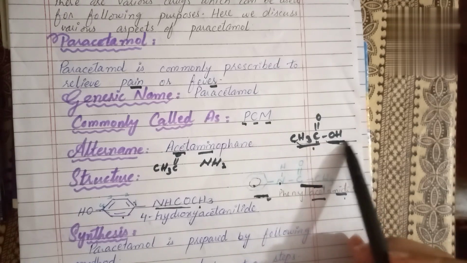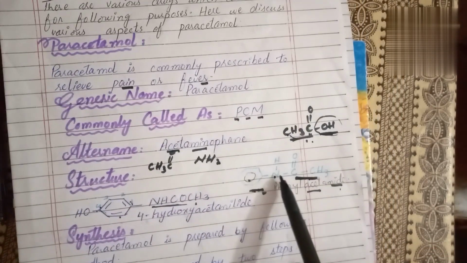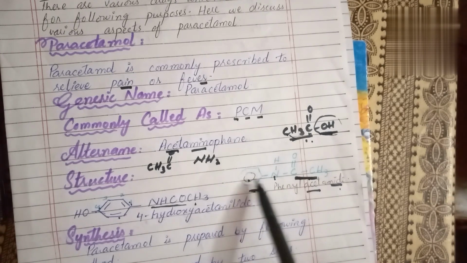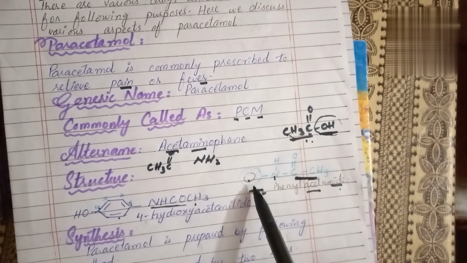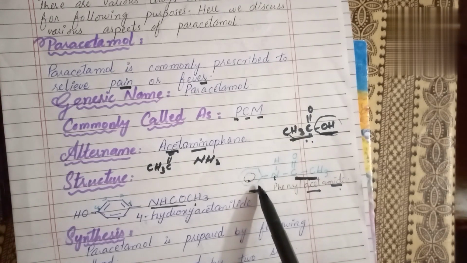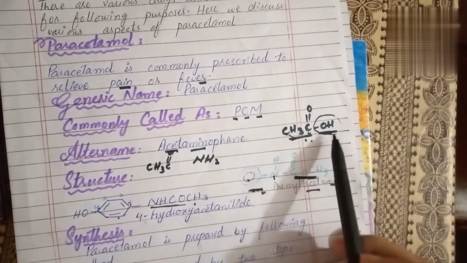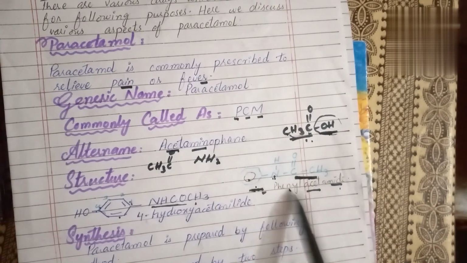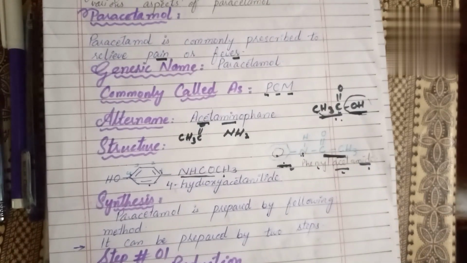So what happens when the hydroxy group of this acid is replaced with NH, the amino group, and along with a phenyl, meaning a benzene ring, is present? You know that whenever an NH2 group is directly attached with a benzene ring, we call it aniline. So it is also derived from aniline, meaning it has a link with that. When the hydroxy group is replaced with this NH and phenyl group, we call it phenyl acetamide.